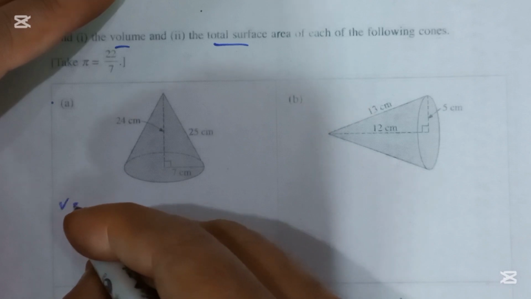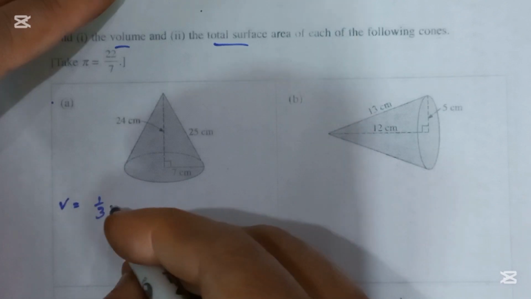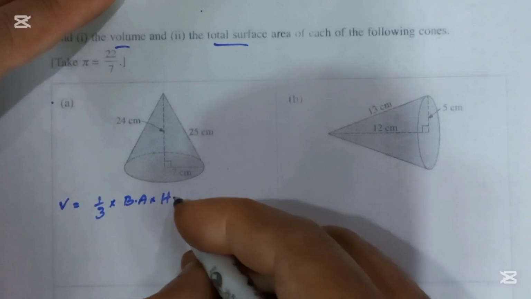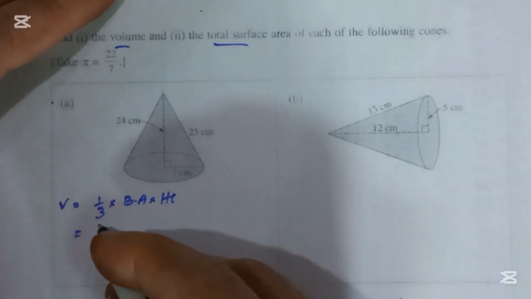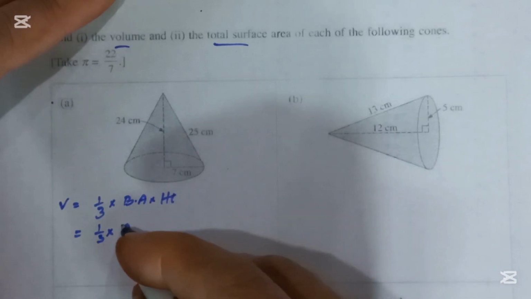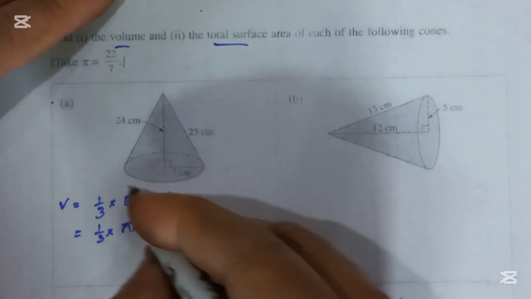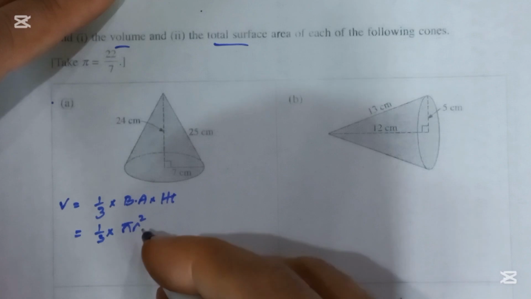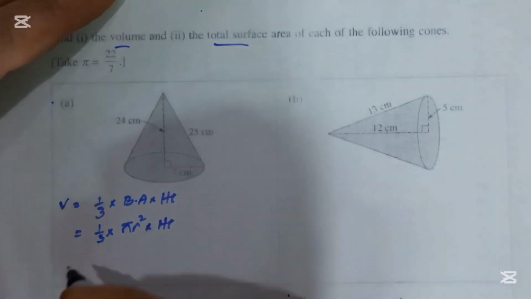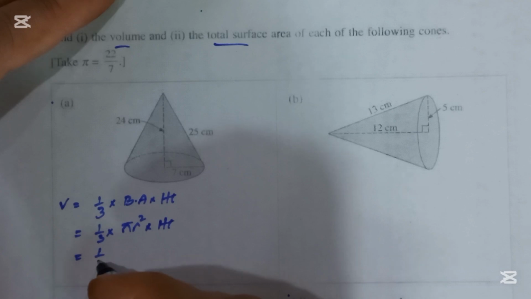The volume formula is 1 by 3 into base area into height. 1 by 3 will remain as it is. The base area's formula is pi r square, because here is a circle whose area is pi r square, and the perpendicular height will remain the same.